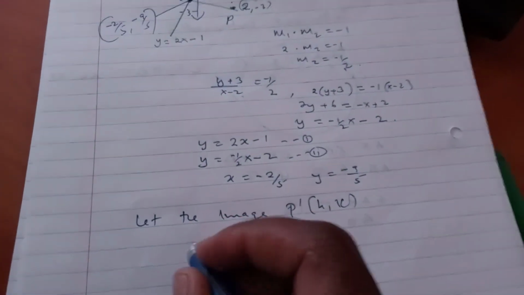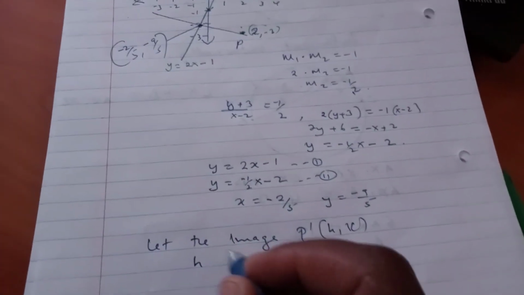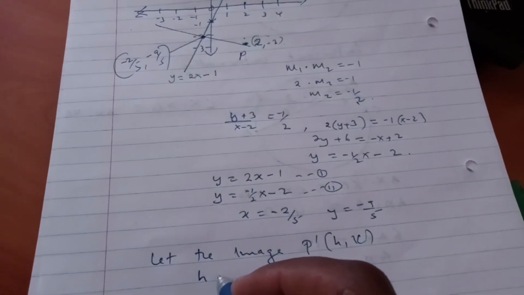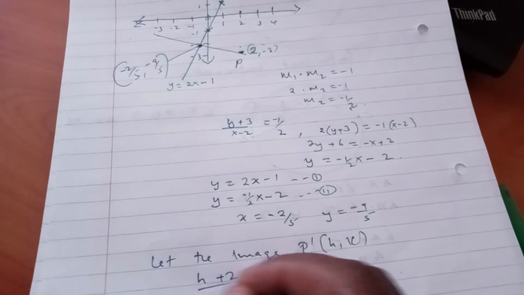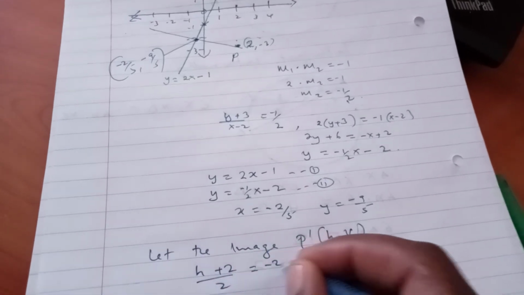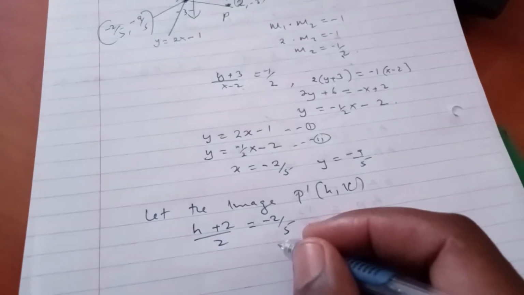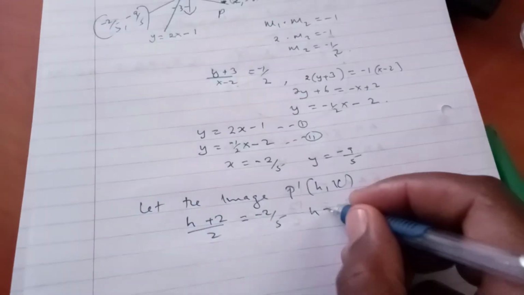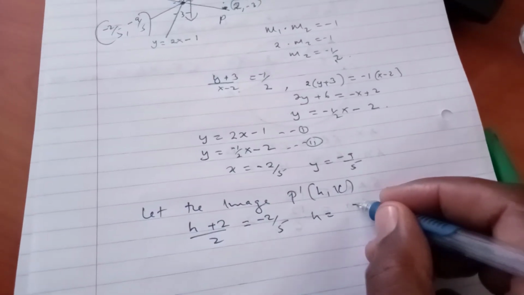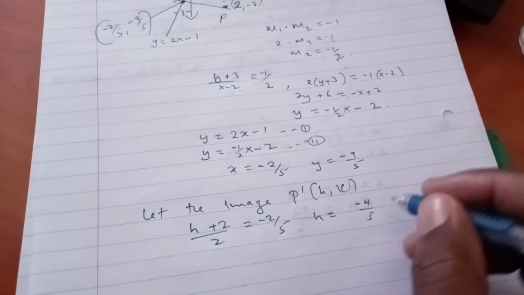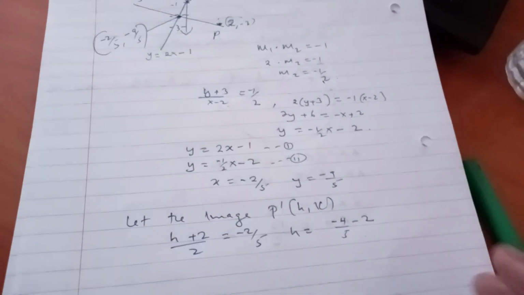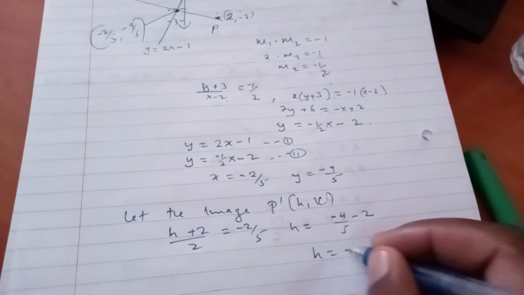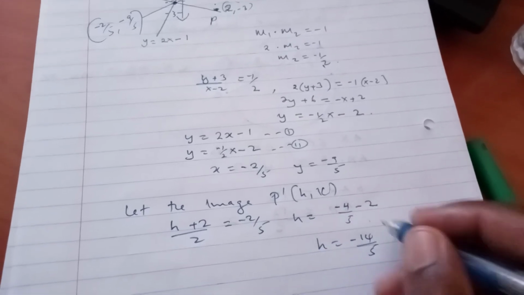So we say that h plus 2, this 2 here, over 2, the midpoint is going to be negative 2 over 5, right? So for h, from here, you can see it is negative 4 over 5 minus 2, all right? So actually this gives you h equals minus 14 over 5 from here.